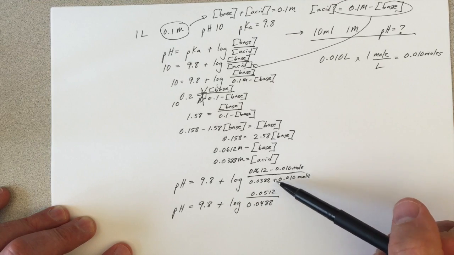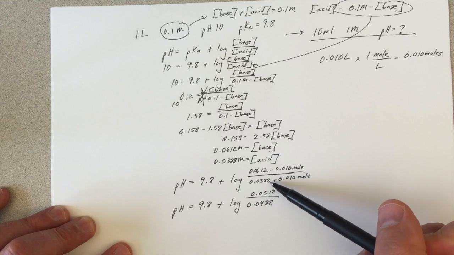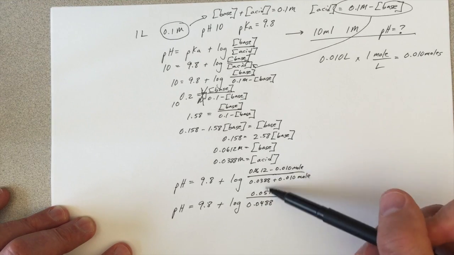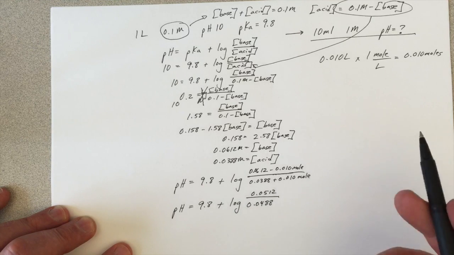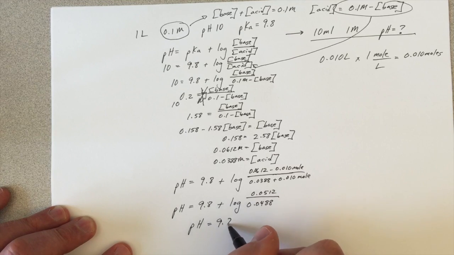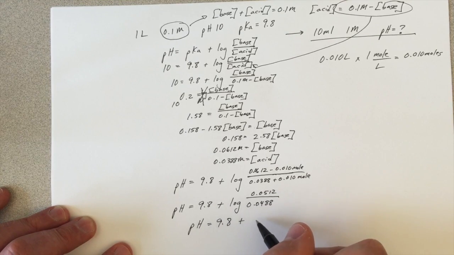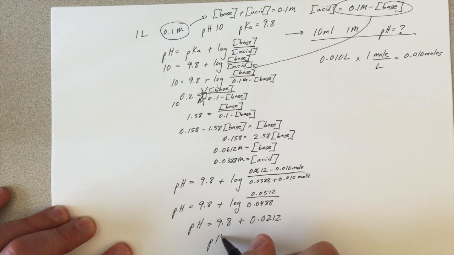I have reacted some base and converted it to acid, changing this ratio, and it's going to change the overall pH of the solution. If I do some math on this, I'll find that the log of this ratio is equal to 0.0212, and so the final pH of my solution is equal to 9.82.